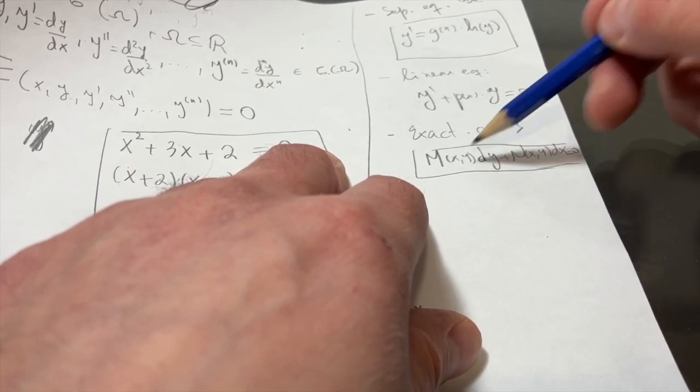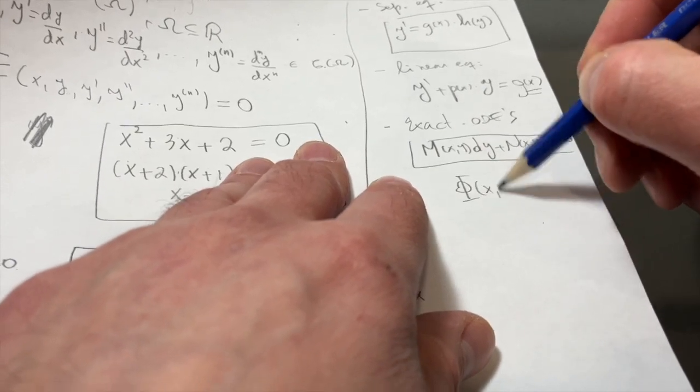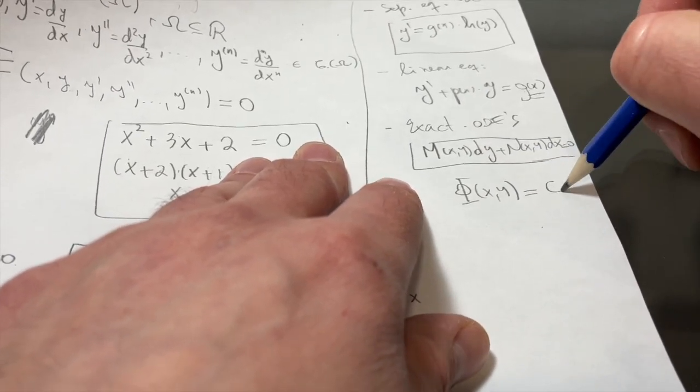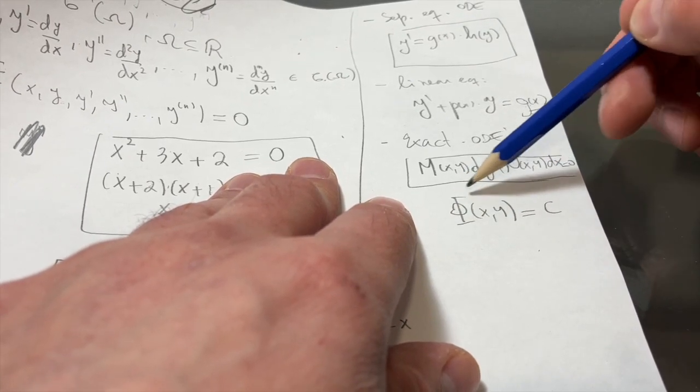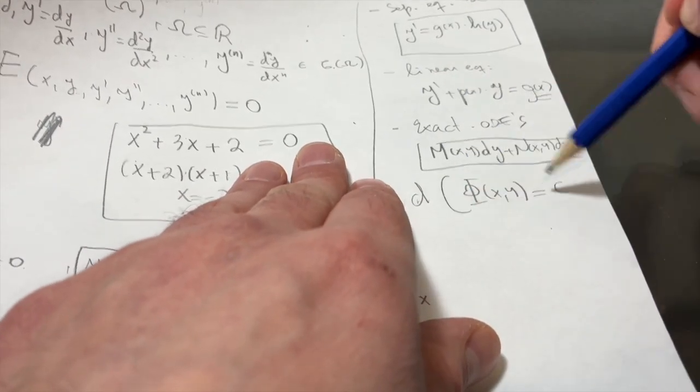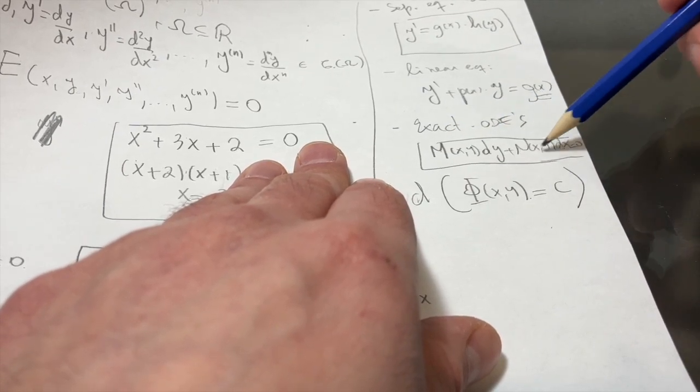The way to solve this is by checking whether there's a function phi, which depends on x and y, which is a constant actually, such that the differential d of phi is equal to m dy plus n dx.